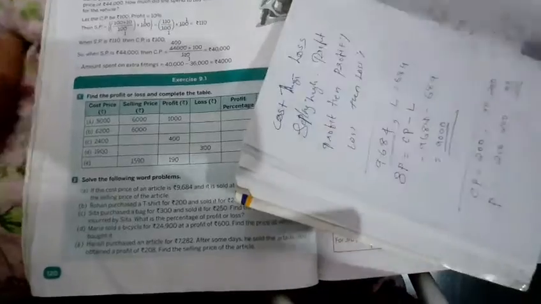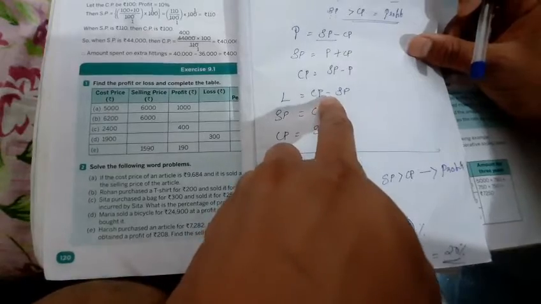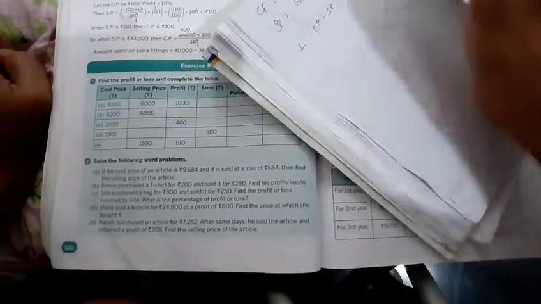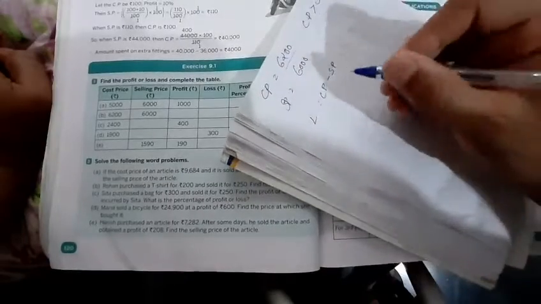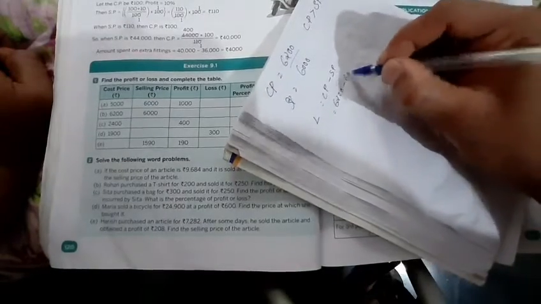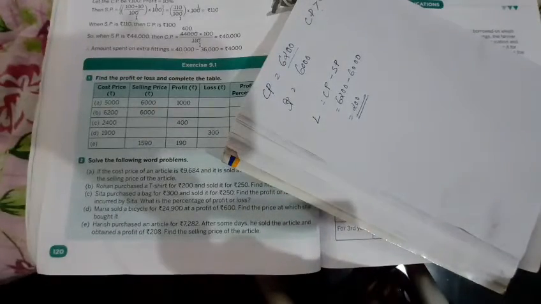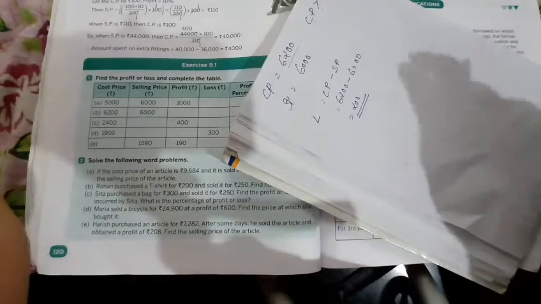Okay. How much is the loss? First we can find out how much the loss is. The loss, how can we find it out? Loss is equal to, you remember? I will show the equation one more time. If it is loss, it is equal to cost price minus selling price. Here cost price is 6,200, that means 6,200 minus selling price 6,000, then you will get 200 as the loss. Loss how much? 200.